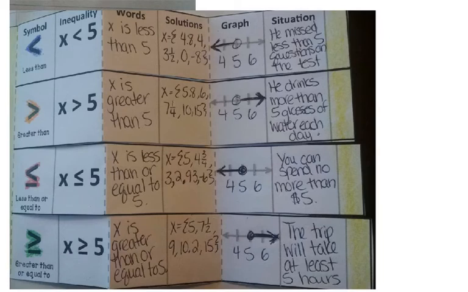Okay? So, in an inequality such as x is less than 5, in words, we say x is less than 5. Our solution is going to be any number that is smaller than 5. So it could be 4.8, 4, 3.5, 0, -8. It can go all the way down to negative infinity. So it has a ton of different solutions, not just one. And when we graph that, we have an open circle on 5, and then it's shaded to the left, arrow included. You have to include that arrow because it goes on and on forever to the left. A situation would be: he missed less than 5 questions on the test.